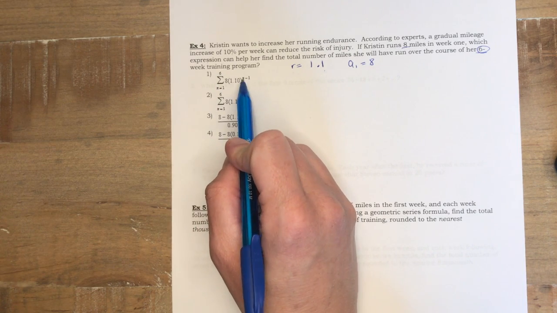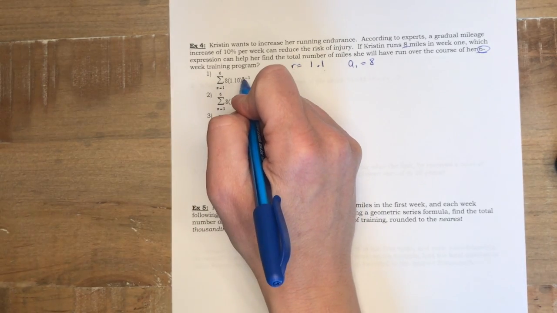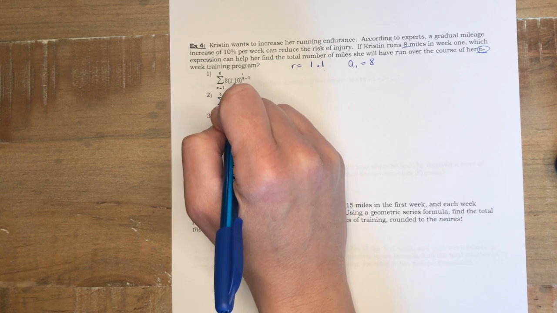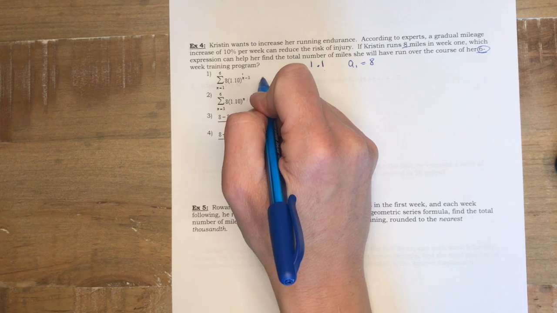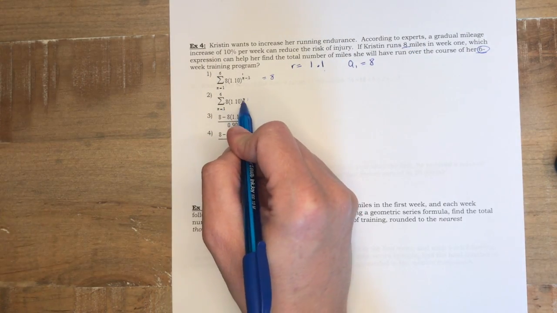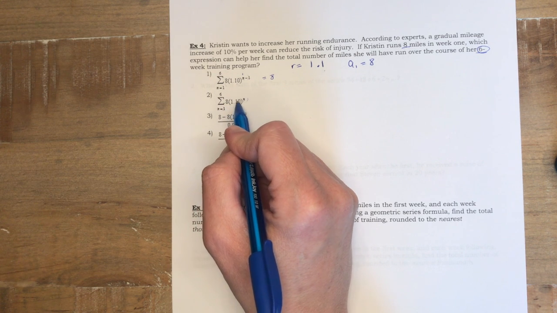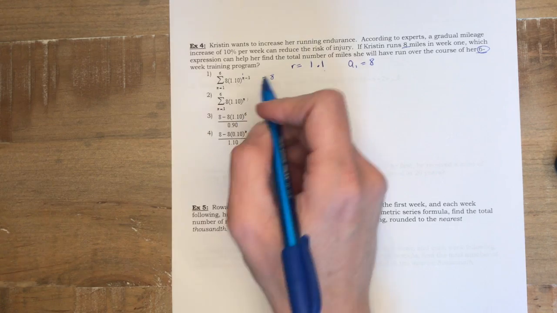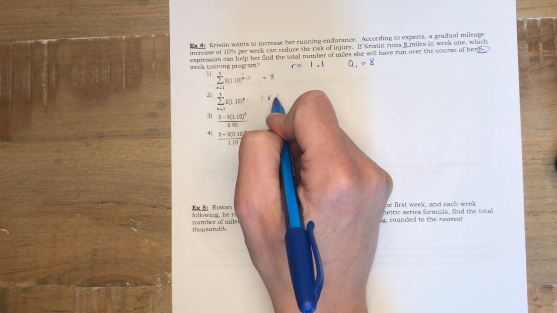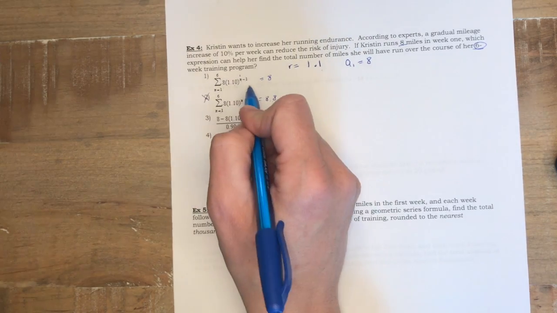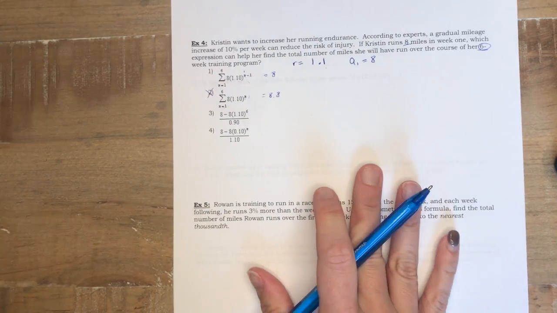Well, if I plug in 1 here, week 1, then this is going to be 1 minus 1 is 0, and anything to the 0 power is 1. So week 1 is going to be 8 miles, which is true. But if I plug in 1 here, it's 1.1 to the first power, and then multiply that by 8. So I'm going to get 8.8 for the first week, which is not true. So that's why this is wrong. Okay, so this is looking good. Pretty sure that's going to be it. But let's check the other ones.